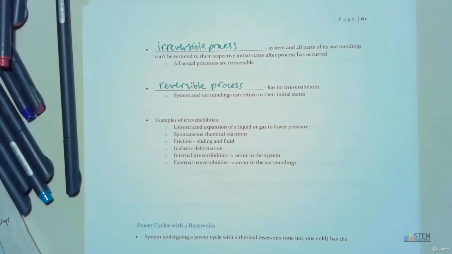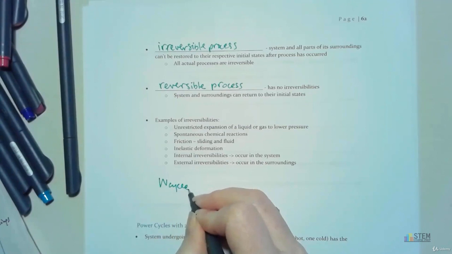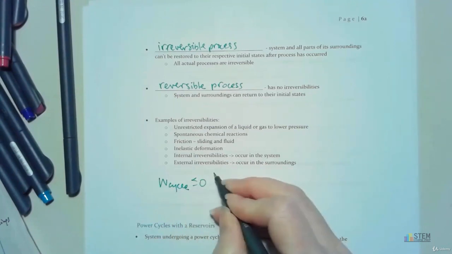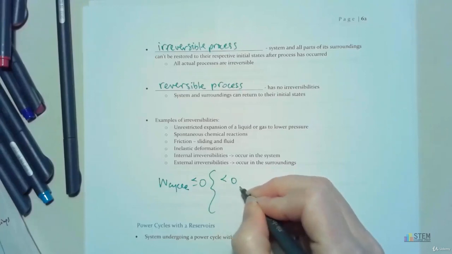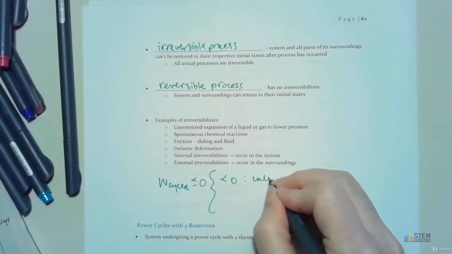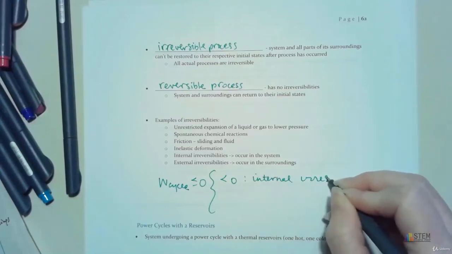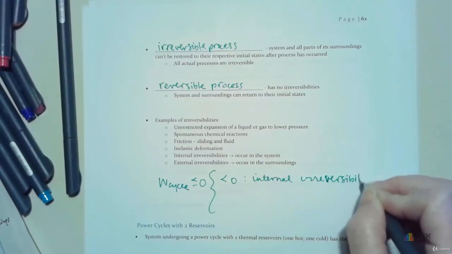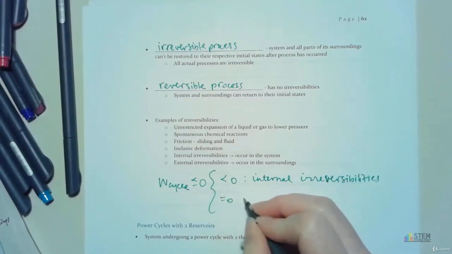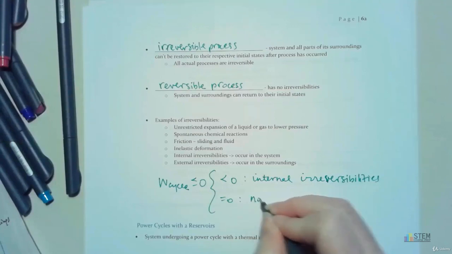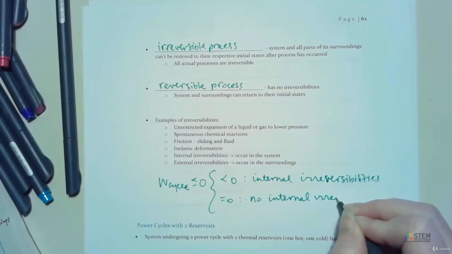Now, if we go back to that equation we wrote down about the work of the cycle, we said it was less than or equal to 0. Now we're going to expand on that. If it's less than 0, we're going to say that there are internal irreversibilities. If it's equal to 0, we'll put that there are no internal irreversibilities.